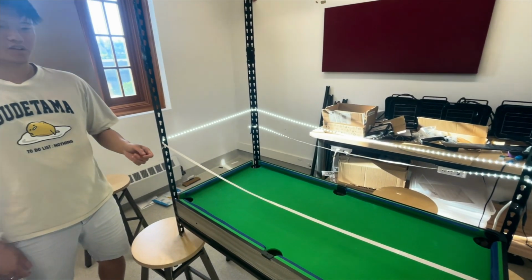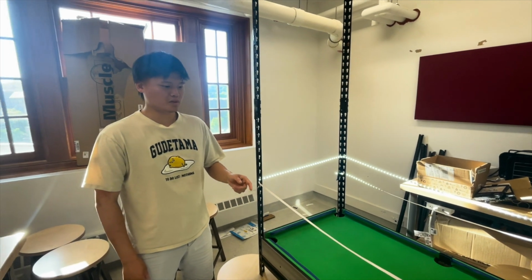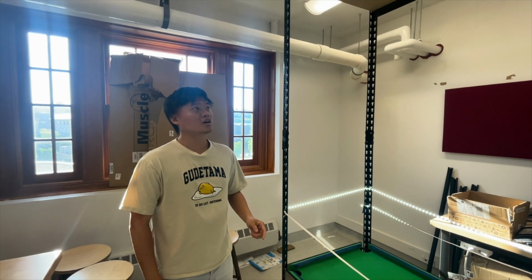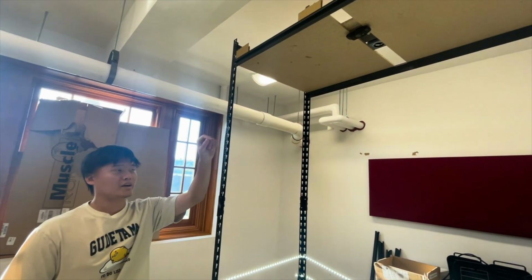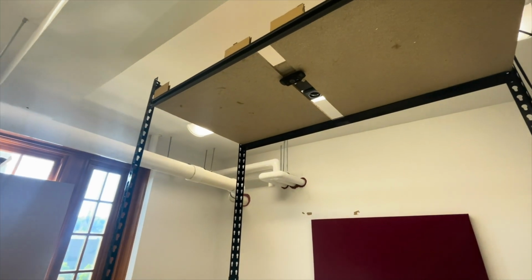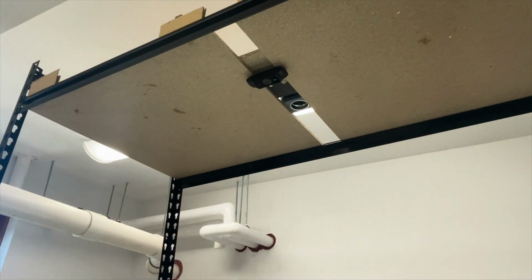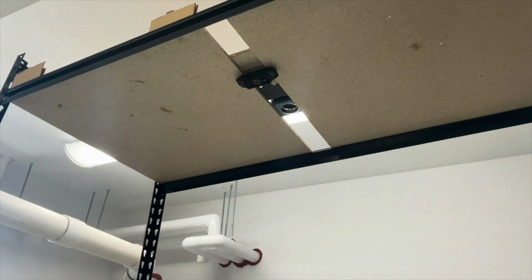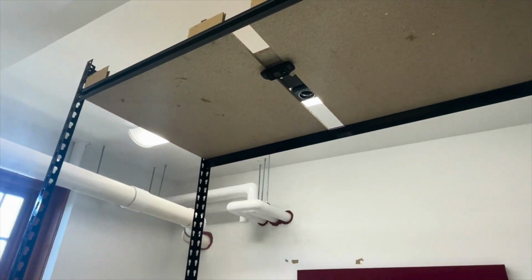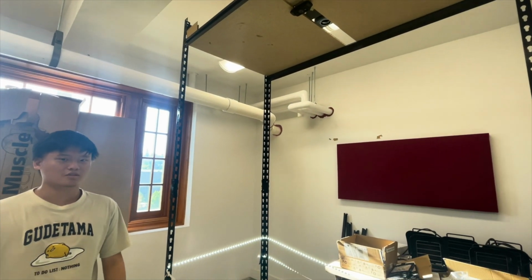Before, the detection was pretty unstable, but with these lights, it's pretty consistent and stable now, so that's been really good. And up there, like I mentioned before, we have our camera, which takes the frame data from the pool table. And we also have a projector up there too, and that displays the predicted trajectories down on the pool table itself.